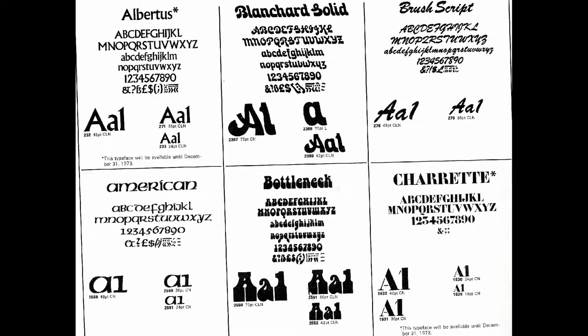Look at these ones. This is from the same catalog, right? Albertus, a very, very conservative and still used typeface. American, looks very Celtic, actually. It doesn't look much American. In fact, it looks like any number of beers or Irish pub signs. Blanchard Solid is a bit weird. And a backslant, whereas Brush Script is a fairly standard script typeface, and Charette, I don't know what Charette is. It looks like it might be stenciled on dynamite. But you can still see this is from the 70s.